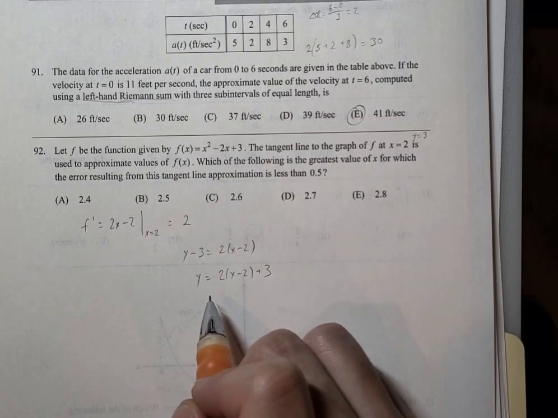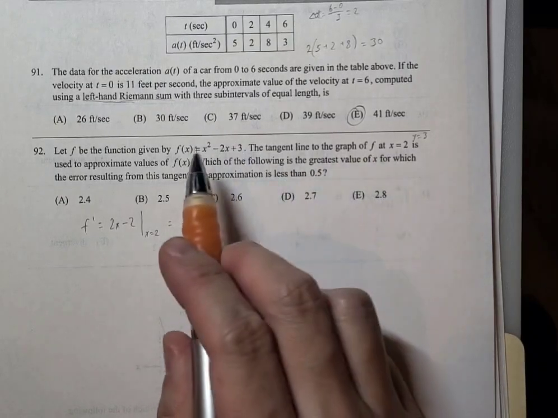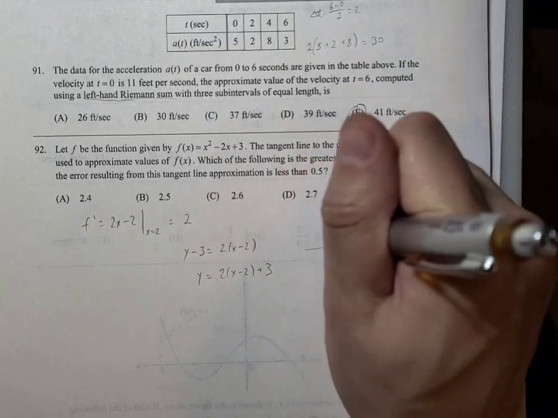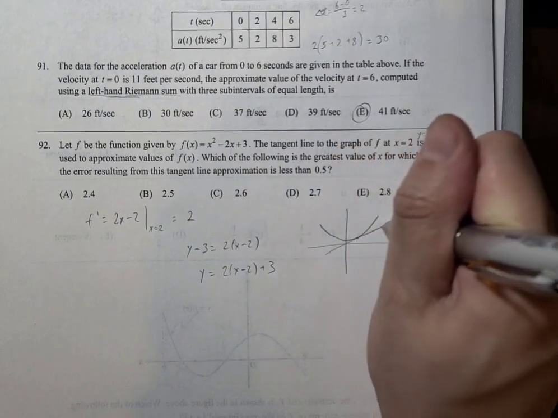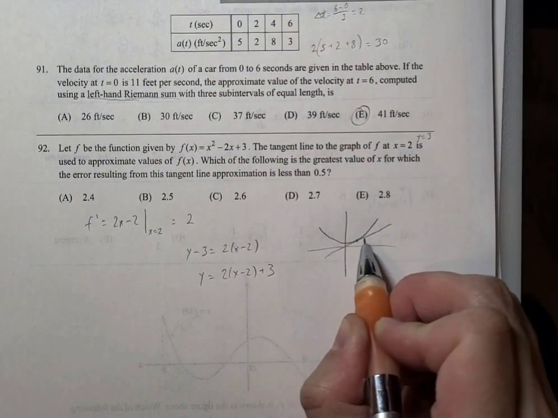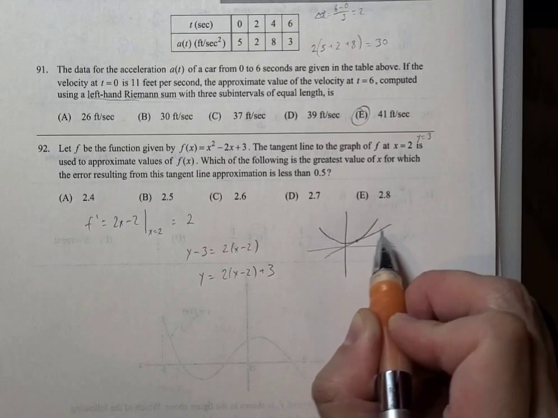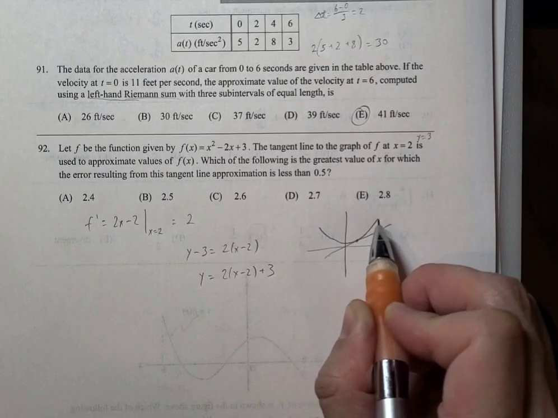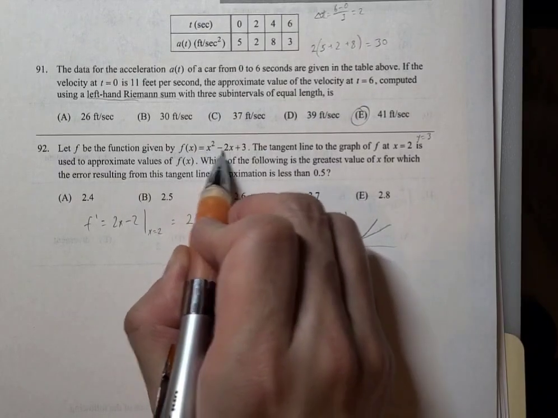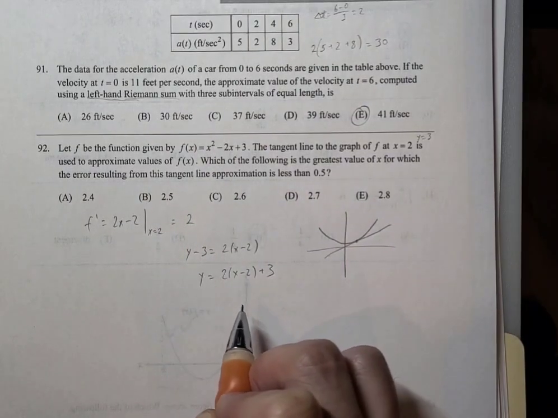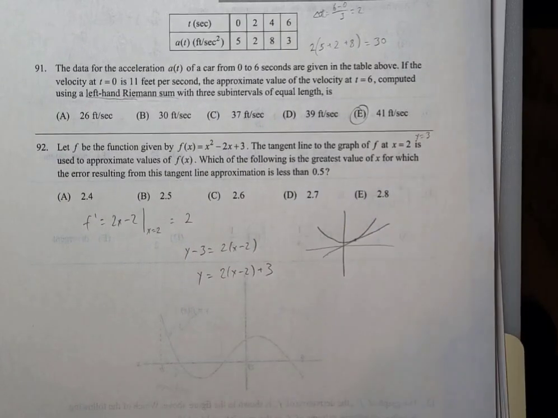So we want to use this to approximate values of f. Remember, the tangent line is exactly the linear approximation. If we have this point and we draw the tangent line, for very nearby points it's a pretty good approximation, the error is quite small. But as you get further from the point, you see the error increases, right? So we can just take the difference of this guy and this guy, and see what the biggest value of x is.